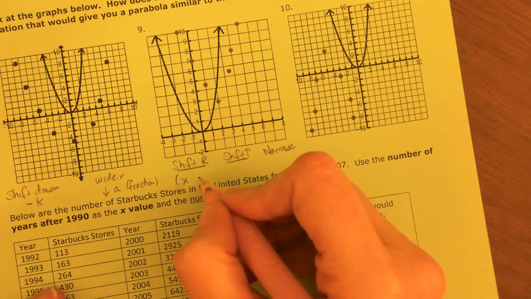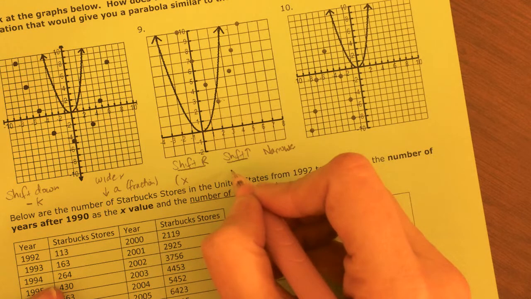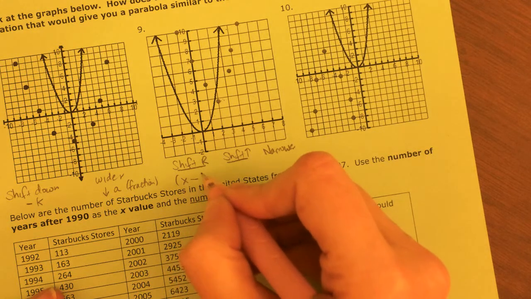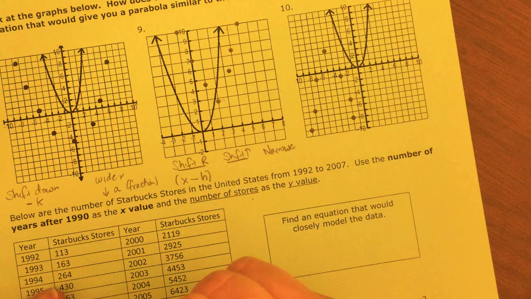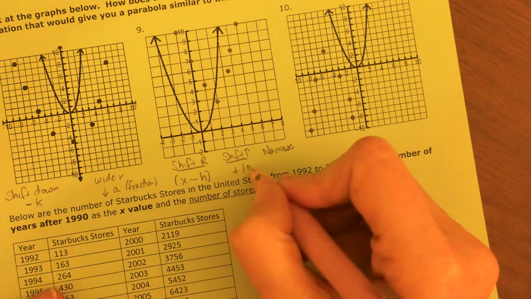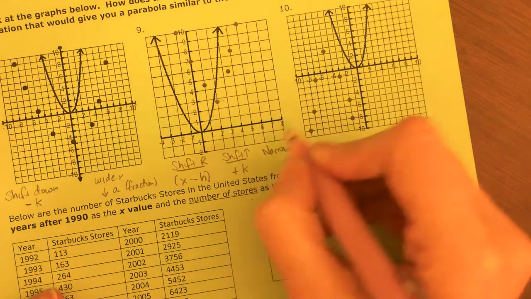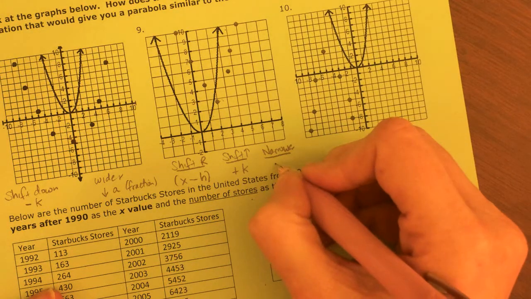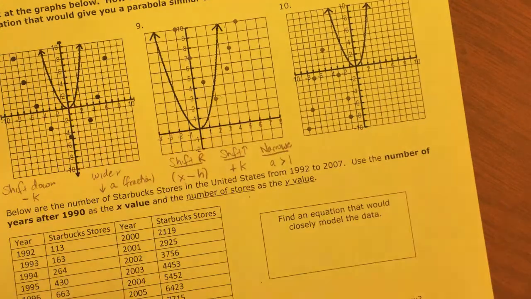Which one am I going to do to shift right? Well, shifting right looks like I'm adding, which means I'm actually going to be subtracting an h value. To shift up, I'm going to be adding a k value. And to make it narrower, I'm going to have an a greater than 1.